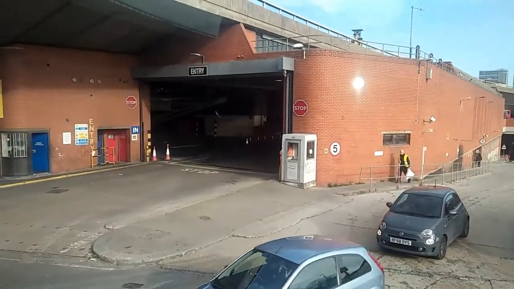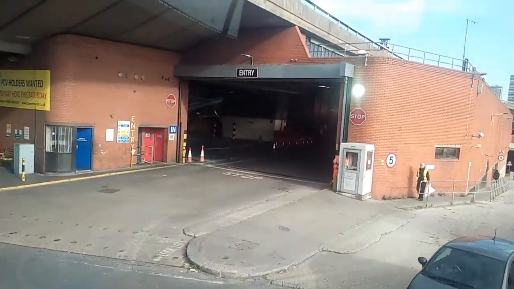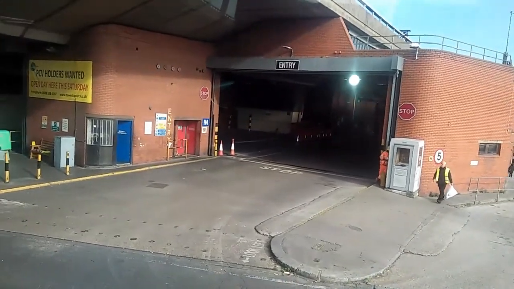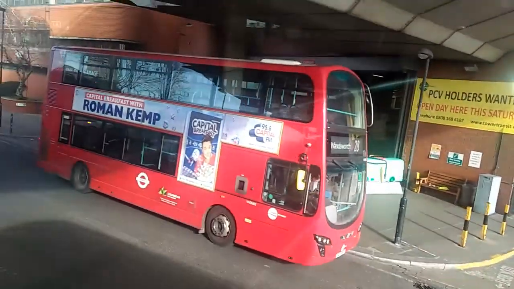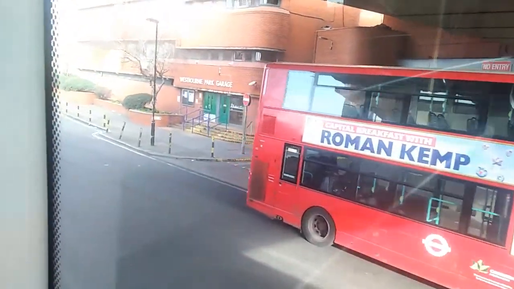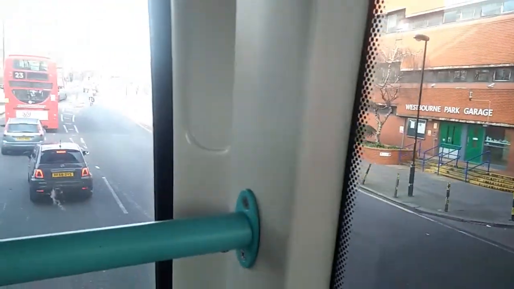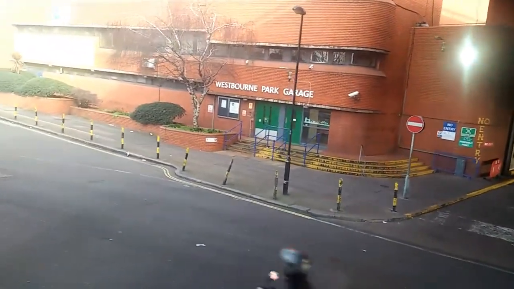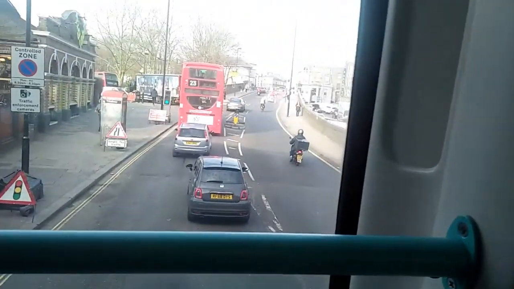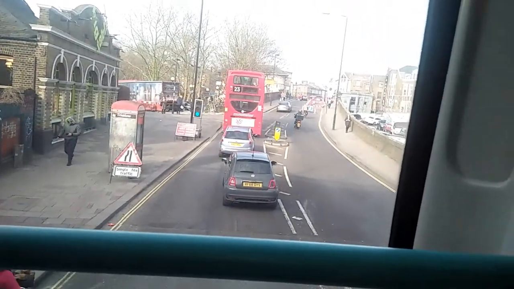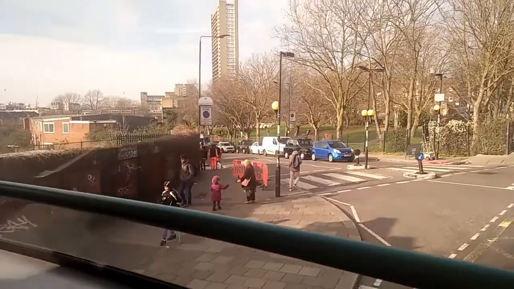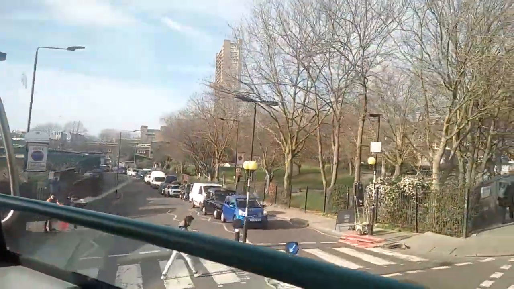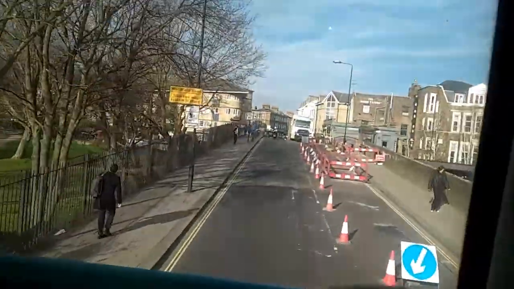This is Westbourne Park bus garage. Actually, the bus we're on I think operates from this bus garage, operated by Tower Transit. Harrow Road. So we got stuck at these bloody lights for ages, these temporary lights. But anyway, we're away from them now.